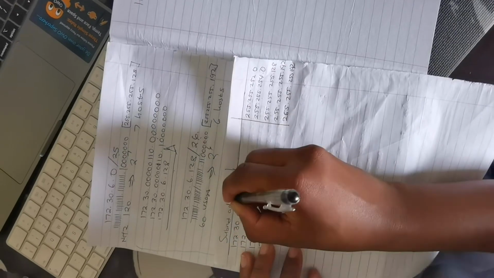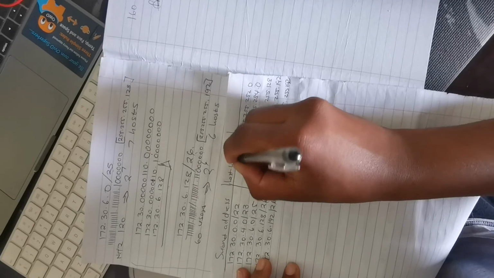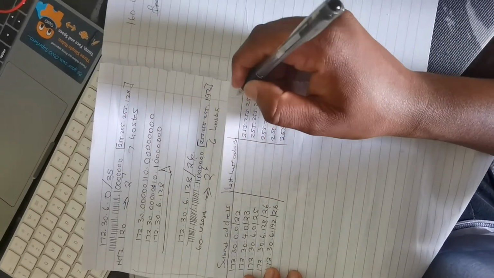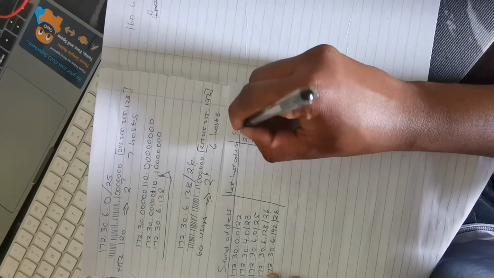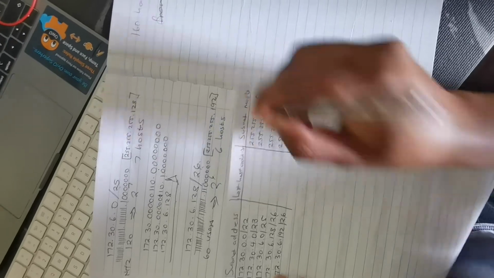Subnet address, last host address, subnet mask.